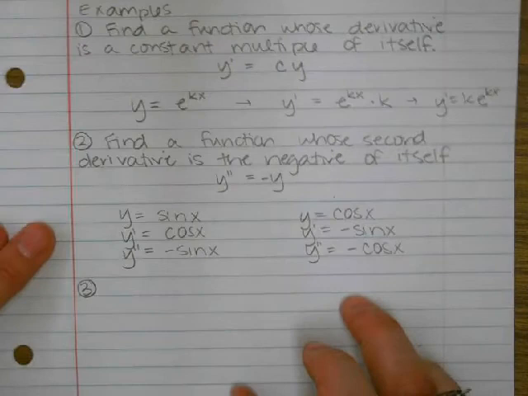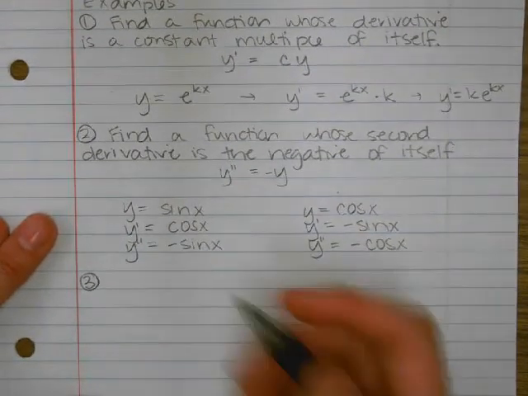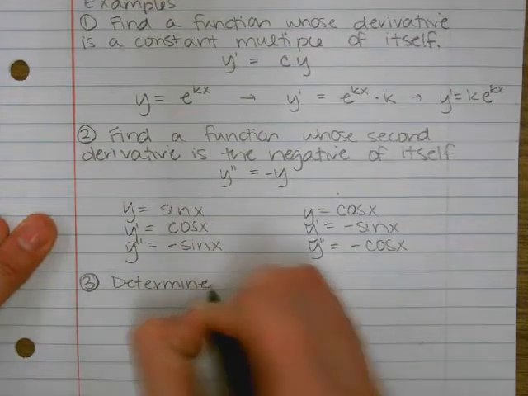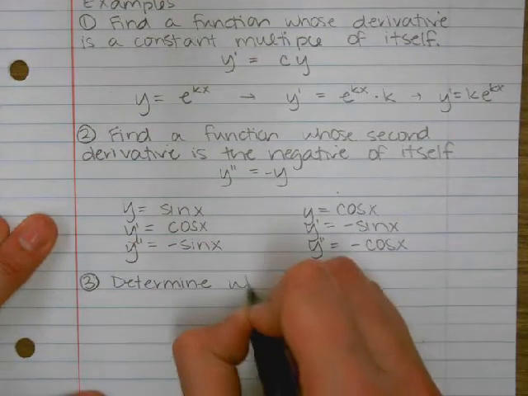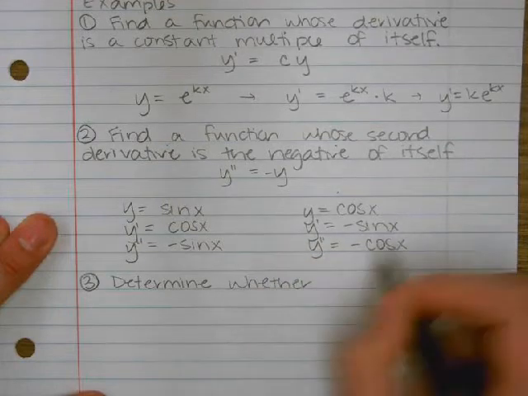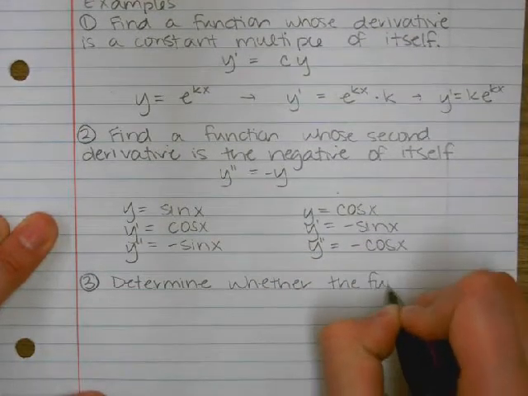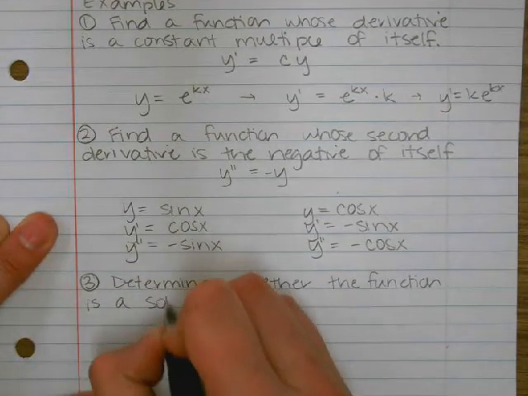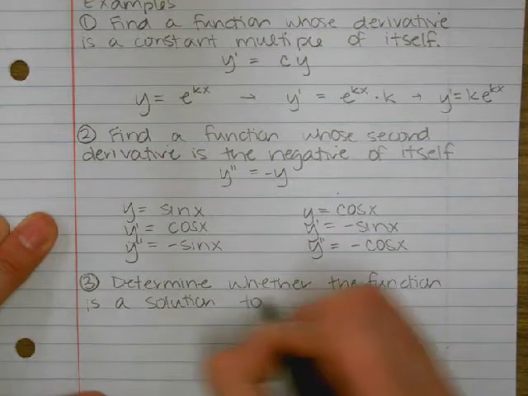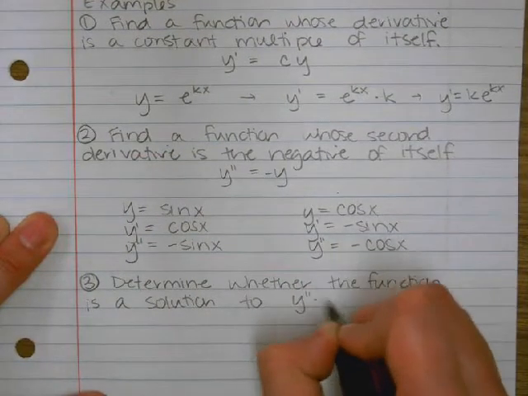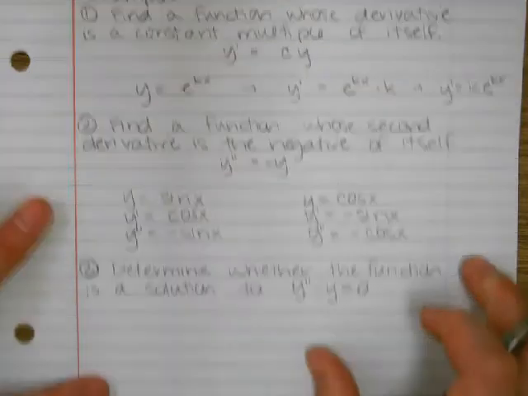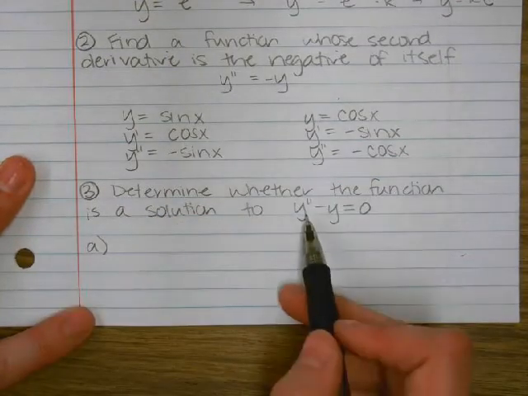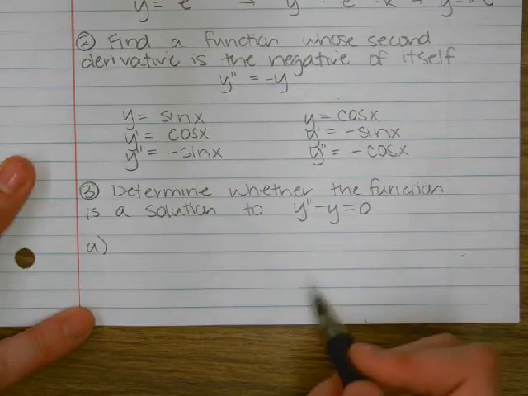All right, next we're going to look at three different functions, and we're going to determine if any of them are a solution to this differential equation. So determine whether the function is a solution to y double prime minus y equals 0. So we want to know if we take these functions, if you take their second derivative and subtract it from the original function, if they would cancel each other out.